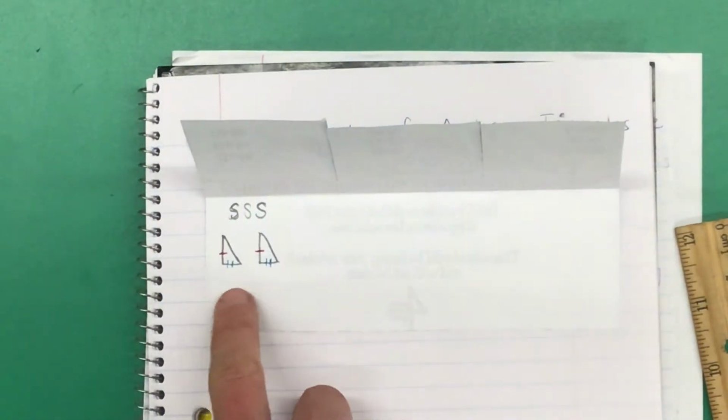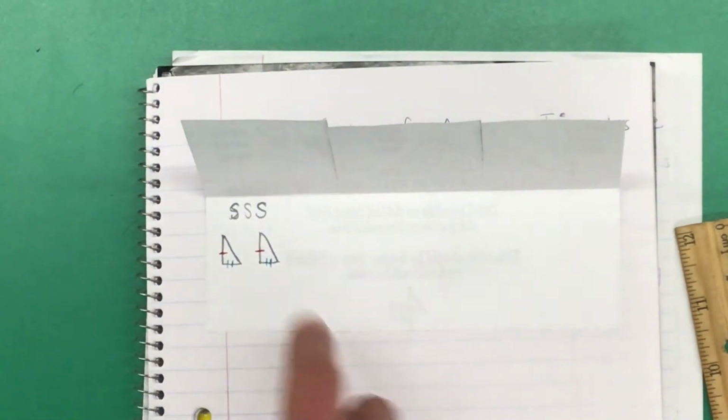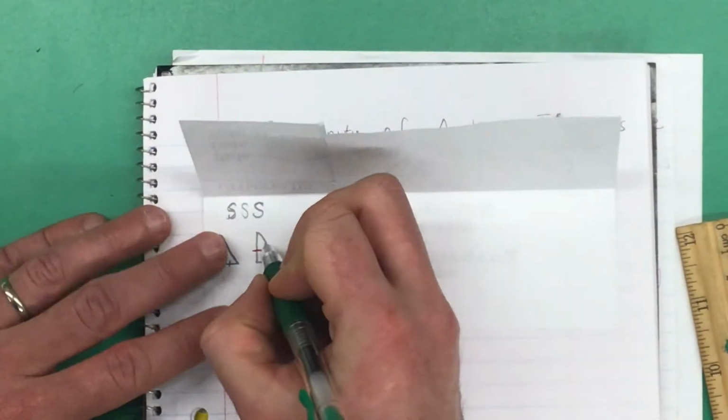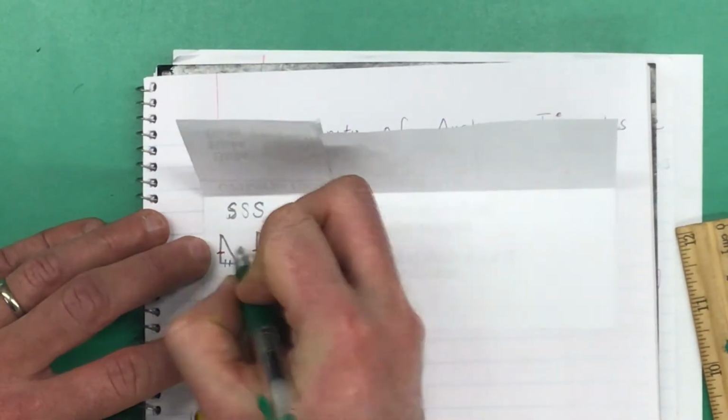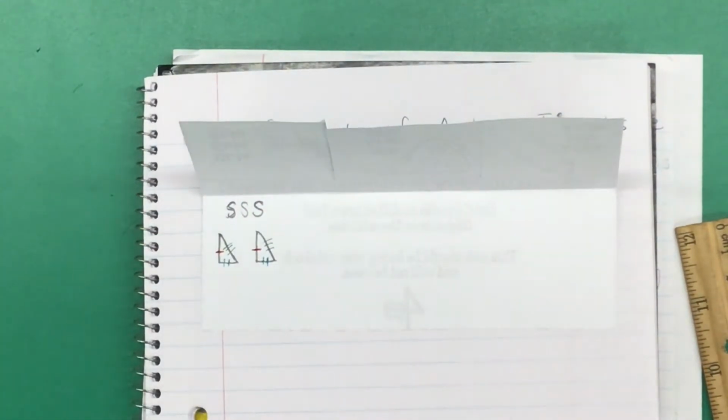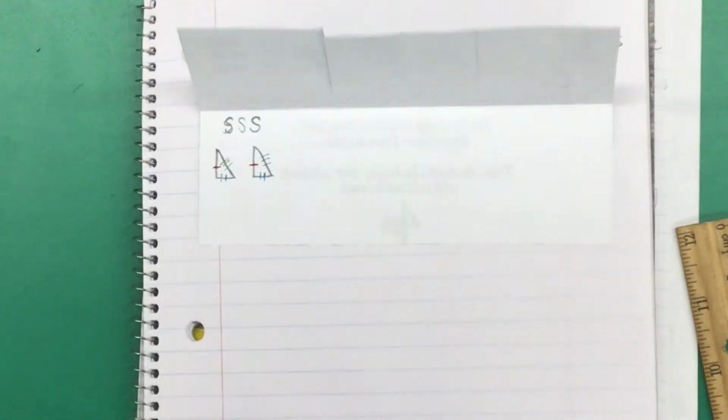That means that those 2 sides have the exact same measurement. And then in green, I'll mark this side with 3 and this side with 3, and that means that those sides have the exact same measurement. So again, the definition here is that if 2 triangles have the same measurements for all 3 sides, they are congruent. Let's write that.